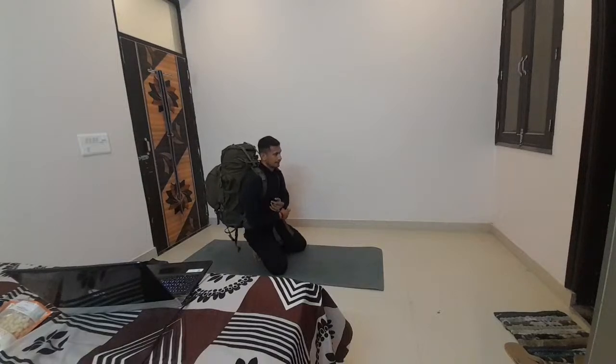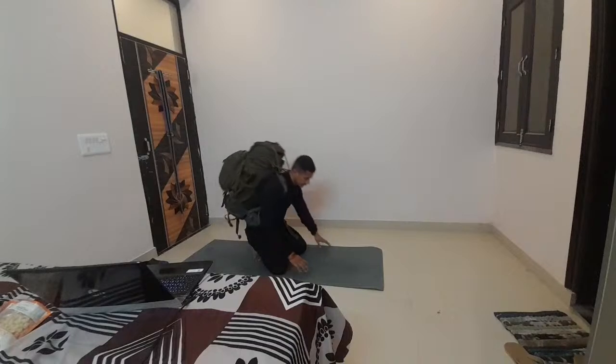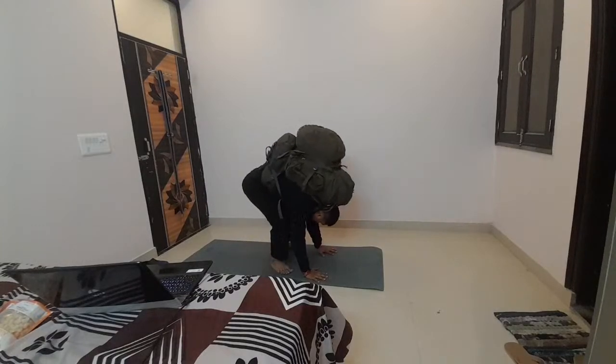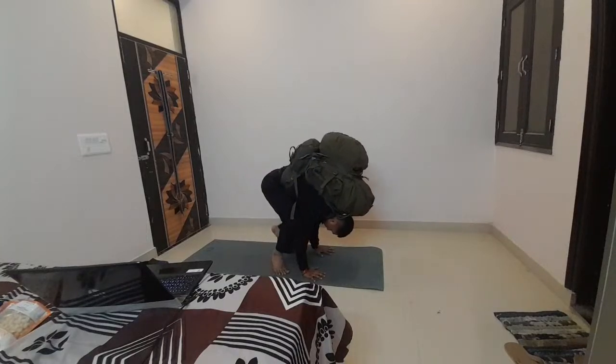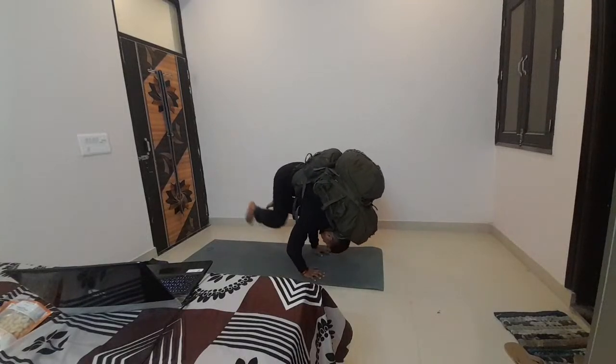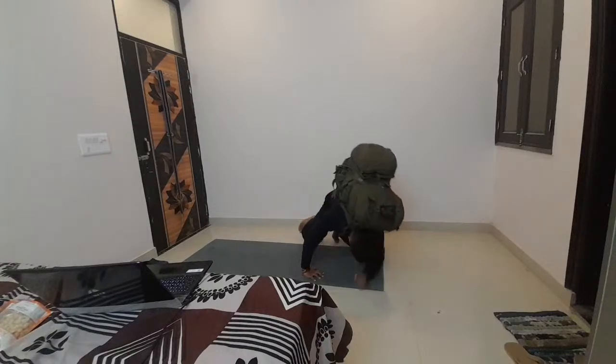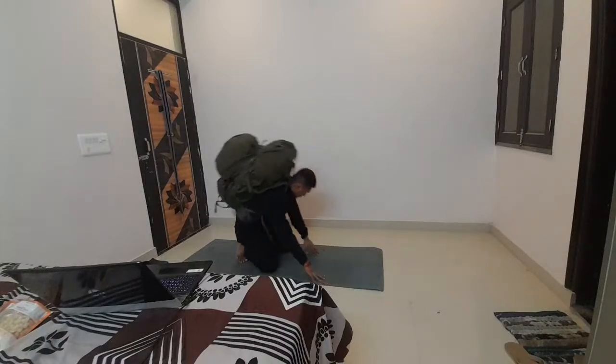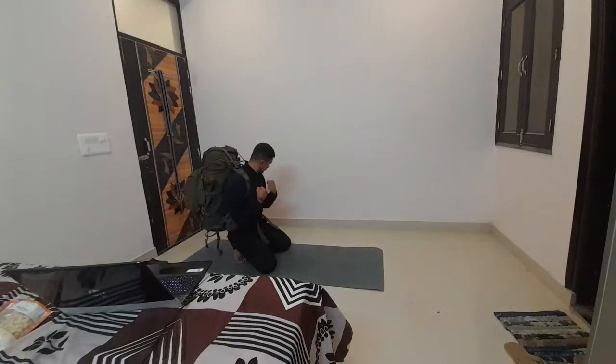So let us do the first thing first. Let us do this flying lizard pose directly. Actually right now I was trying to do it with some sort of variations, some sort of transition, sorry. But let's do it directly. Come on.